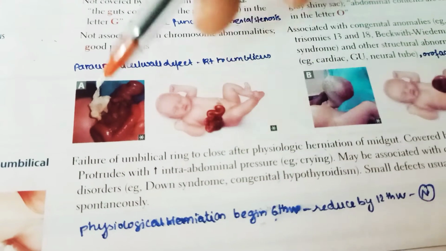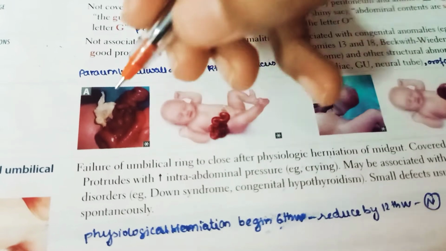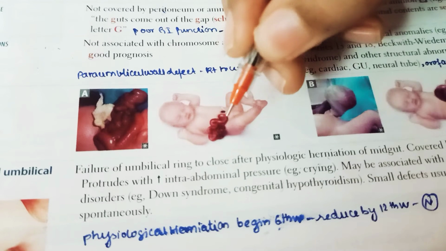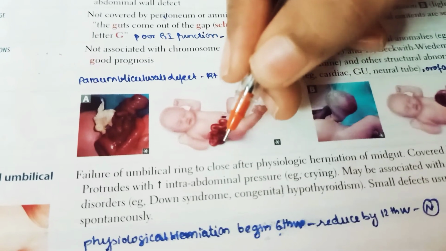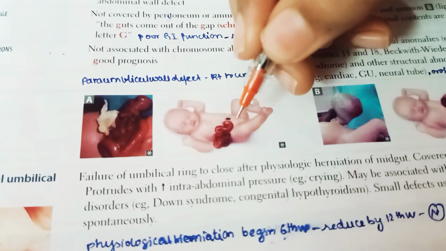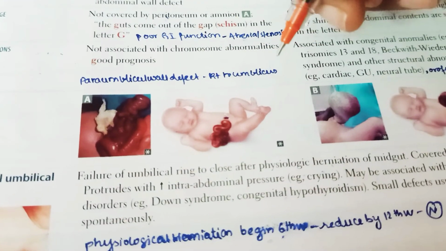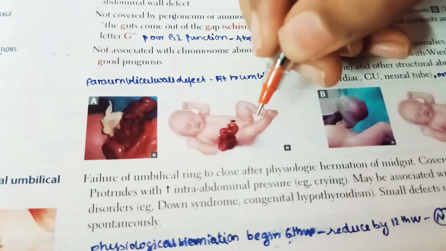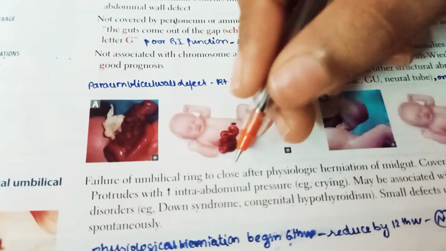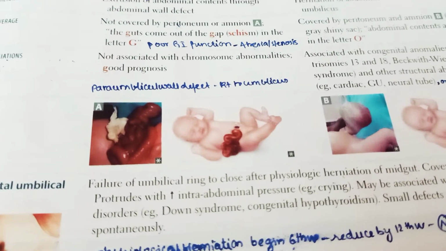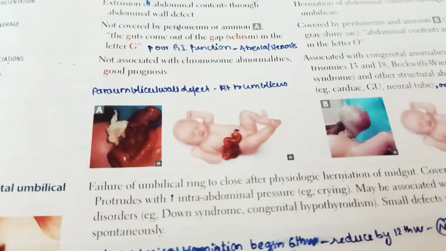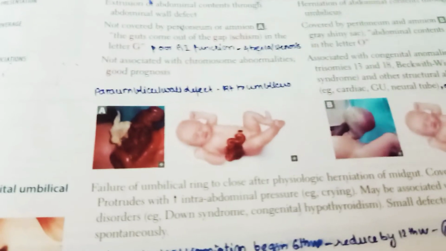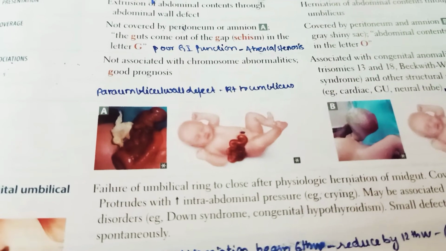Actually in gastroschisis the problem is paraumbilical. For example, this is the umbilicus here you can see, but to the right of the umbilicus there's an abdominal wall defect, and from that the intestine is coming out. That is called gastroschisis. And here the problem is abdominal wall weakness, but not in the umbilicus. Okay, that is important. It is associated with poor GI function because all the intestine is coming out, and especially we'll see this in babies. So that will lead to atresia and stenosis of the GI system, and this is not associated with any chromosome abnormalities. It has a good prognosis.